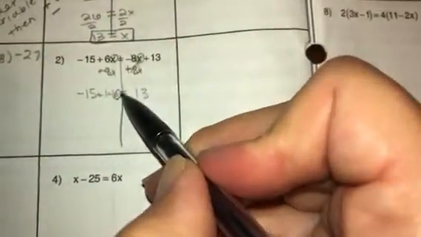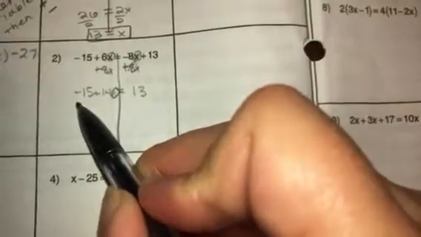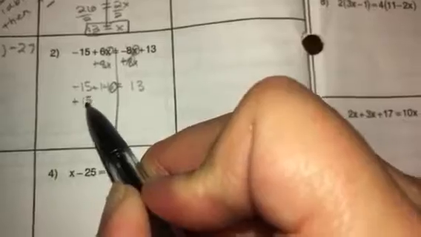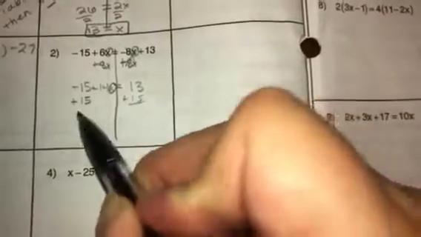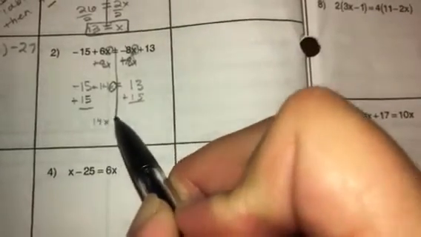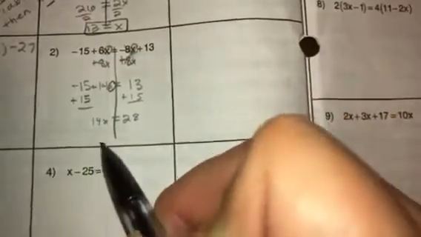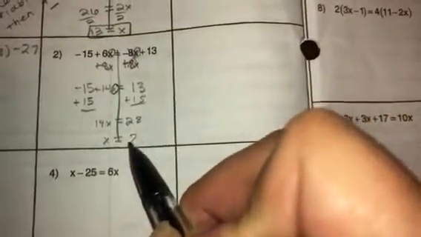Now we circle the variable again, and we work backwards. So farthest from the variable is the negative 15. To get rid of that, I add 15 to both sides. We get 14x equals 28. Dividing by 14 would get us x equals 2.